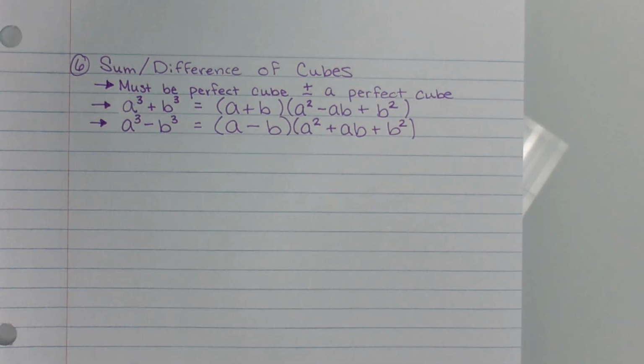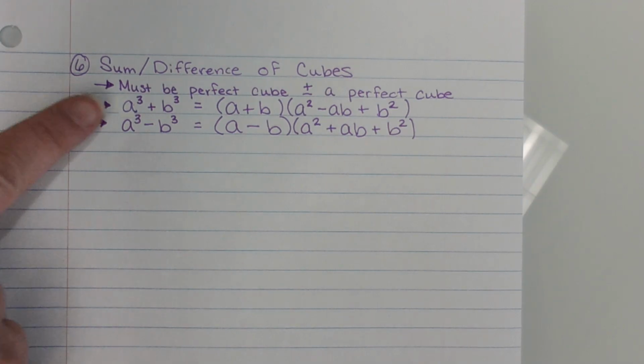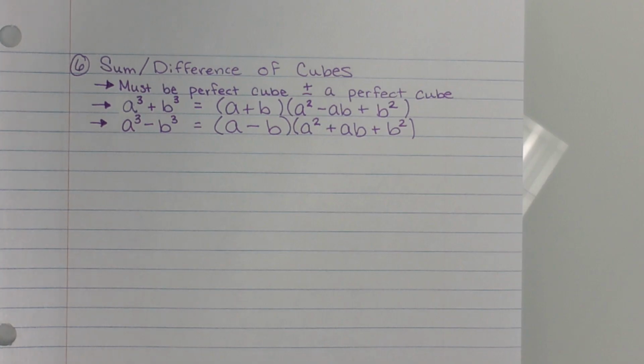If you do not have these formulas written down, you're going to have a hard time factoring difference of cubes. So write this down. Even if you are not a person who takes a lot of notes, write these down. I think you should write it down.